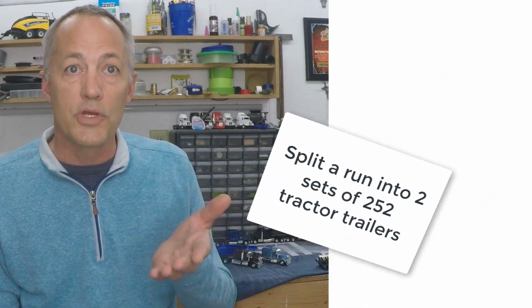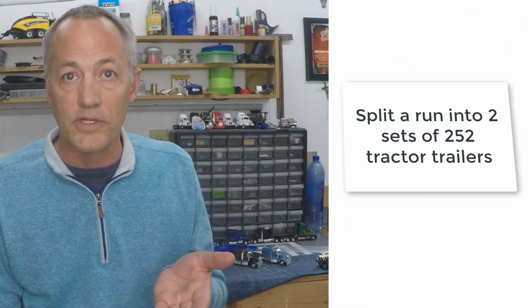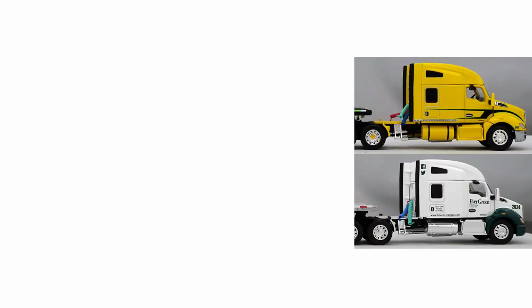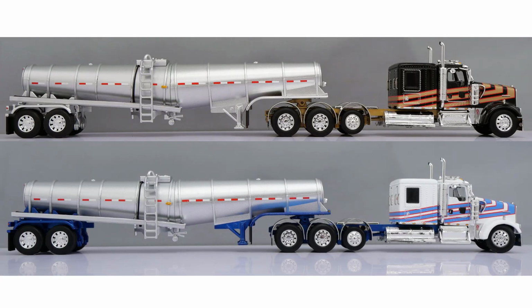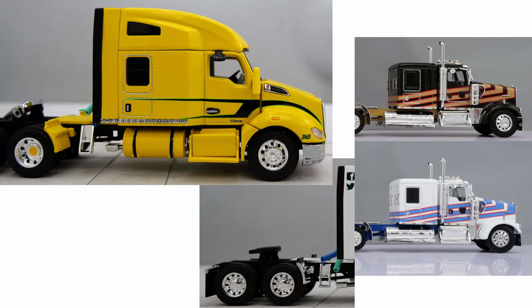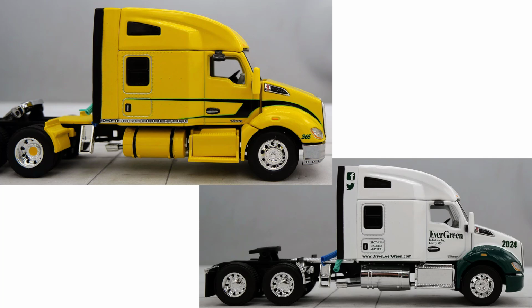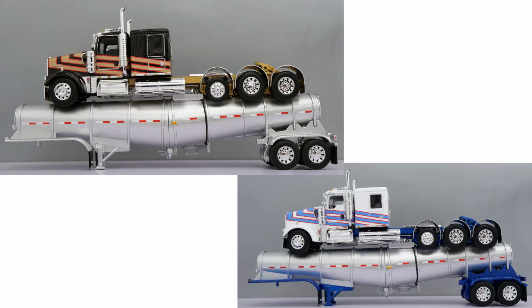However, you can split a run into 2 sets of 252. In this image, there are 2 runs of 504 I did using T680s and W900s. The 2 sets of 252 have to be absolutely identical except for the artwork and paint. The T680s are vastly different in color and art, but the base models are identical. The same is with the W900s. Although I kept the color scheme the same, the stripes are basically the same, I just changed the colors and that was it. There is a small upcharge for splitting a run.